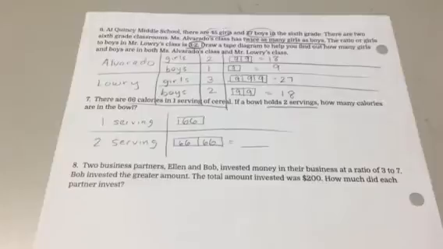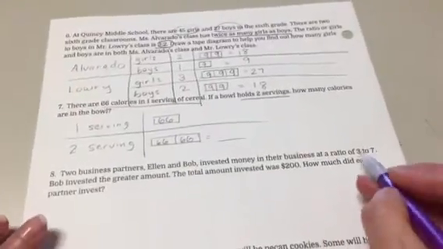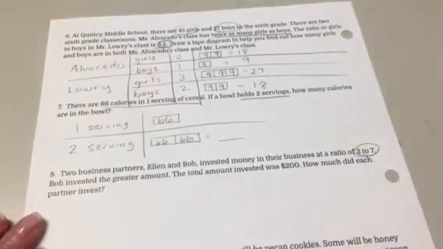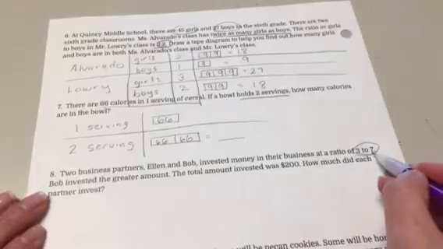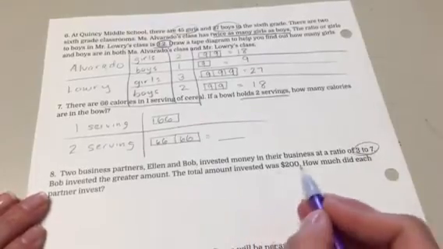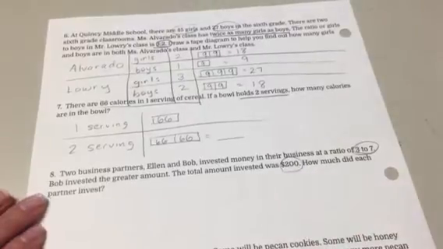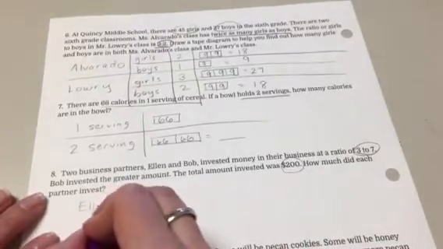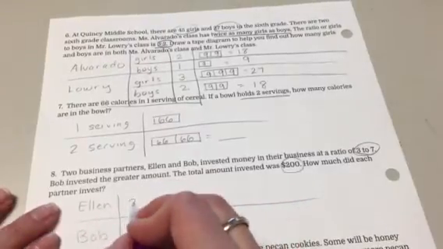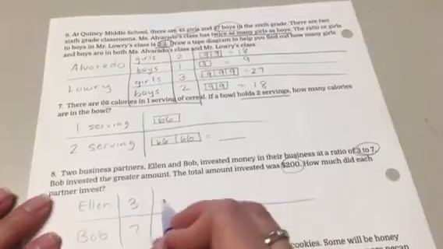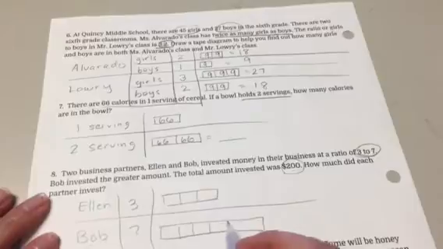All right, take a look at number 8. 2 business partners, Ellen and Bob, invested money in their business at a ratio of 3 to 7. Bob invested the greater amount, so he's the 7. The total amount was $200. How much did each partner invest? So if we've got Ellen and Bob, their ratio is 3 to 7. My 3 boxes and 7 boxes.